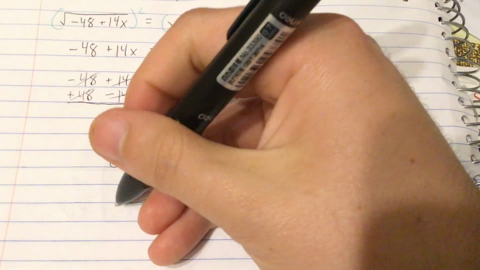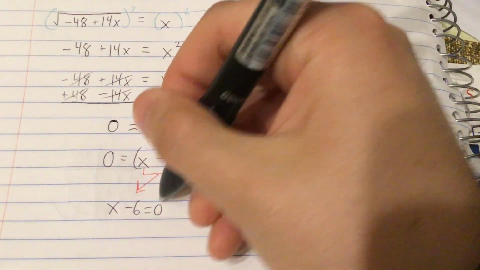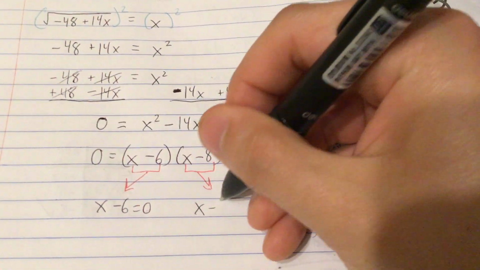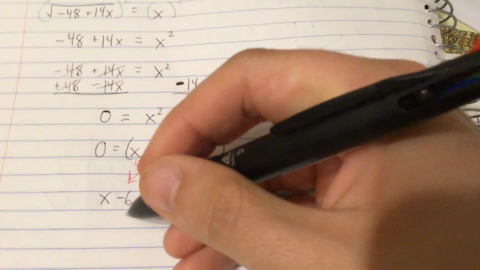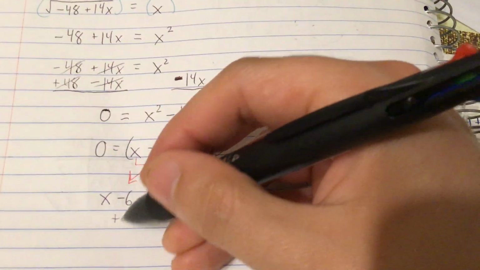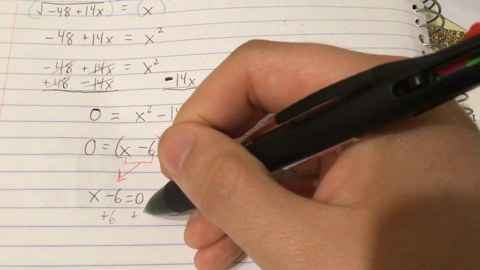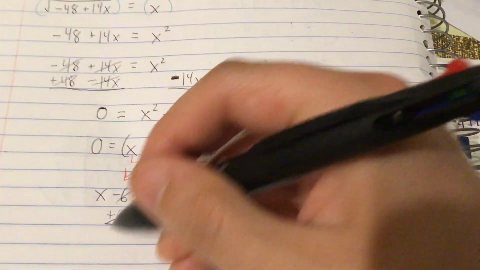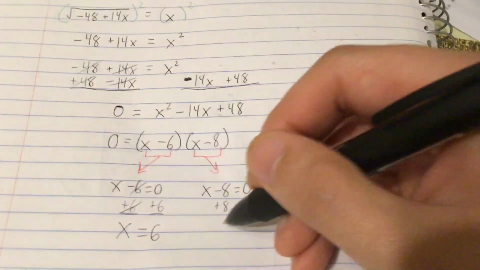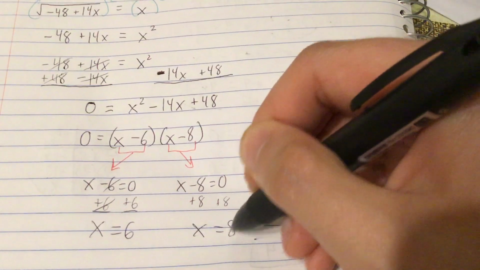So now we've got x minus 6 is equal to 0, or x minus 8 equals 0. And now we just solve for x, where x is equal to 6 or x is equal to 8.